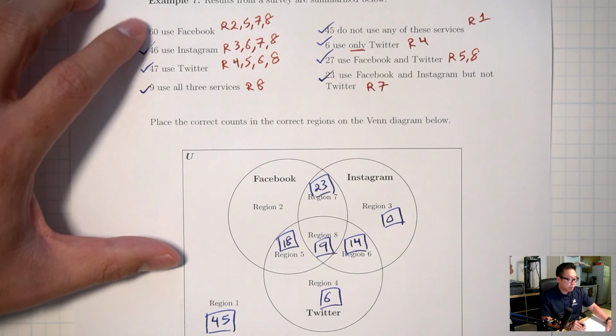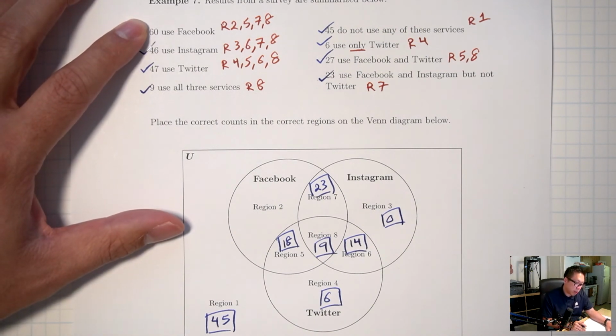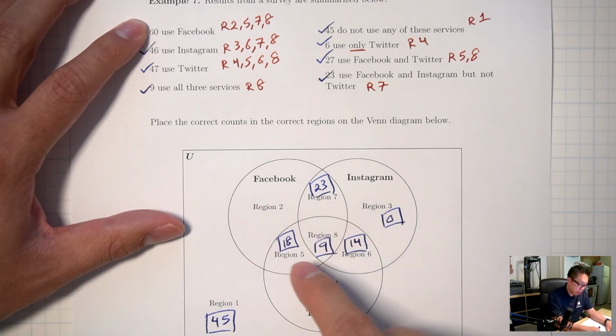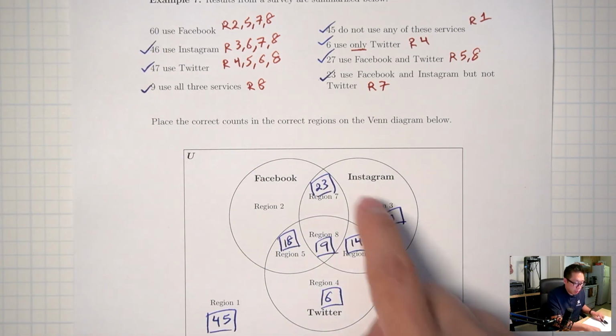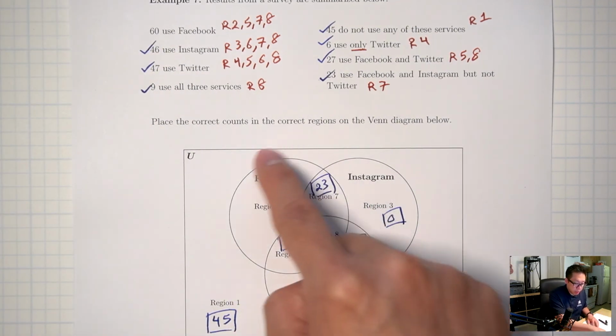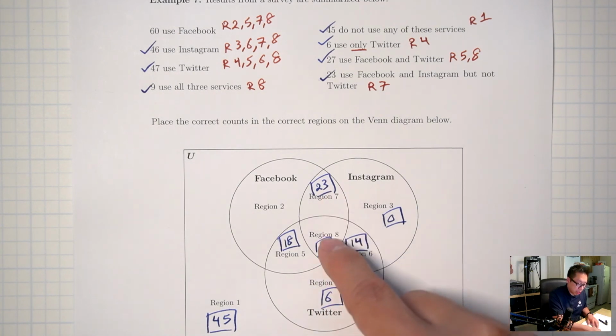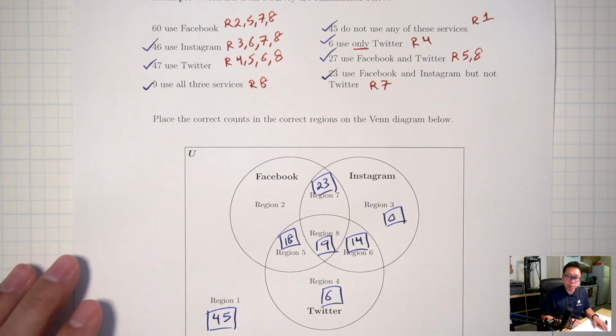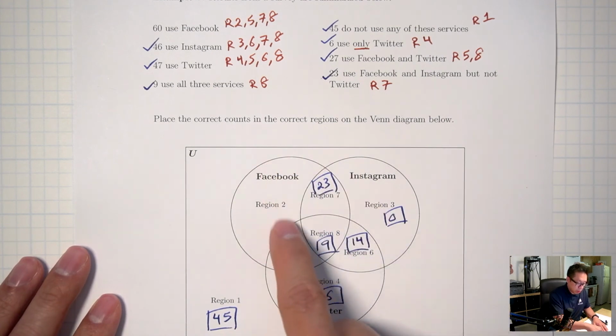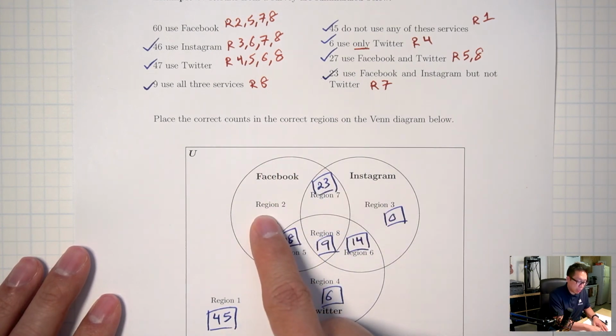And then finally, 60 is regions 2, 5, 7, 8. So 2, 5, 7, 8. These need to add up to 60. Add up what you have so far in that circle, which is 23, 9, 18. So 23 plus 9 plus 18 is 50. What is the missing number so that it adds up to 60?